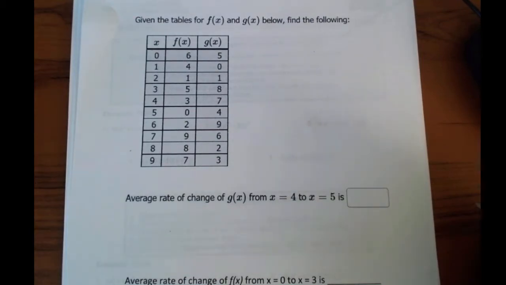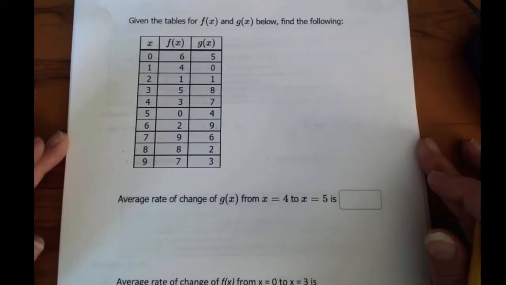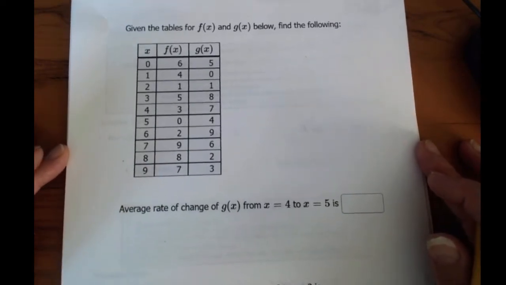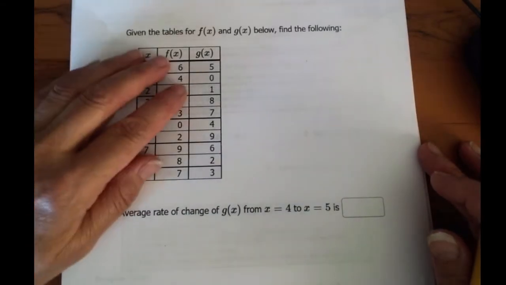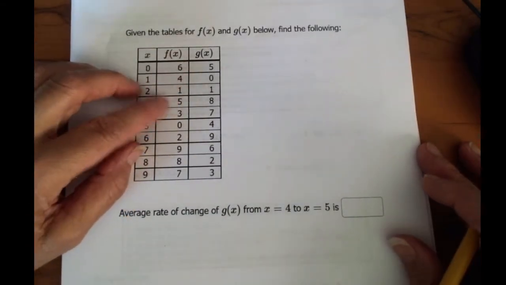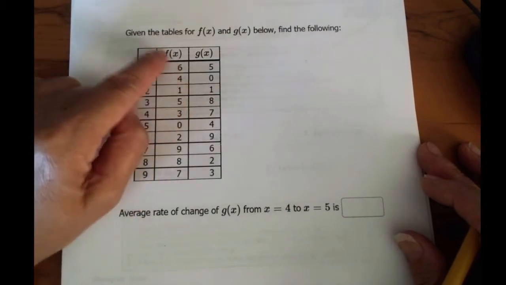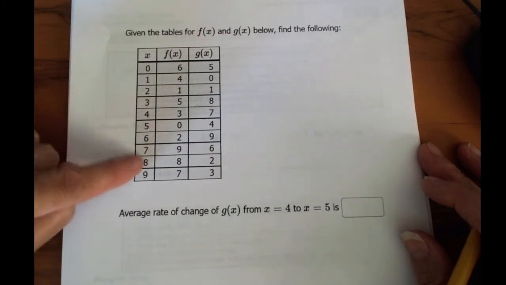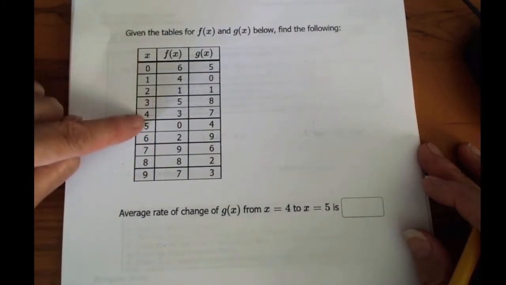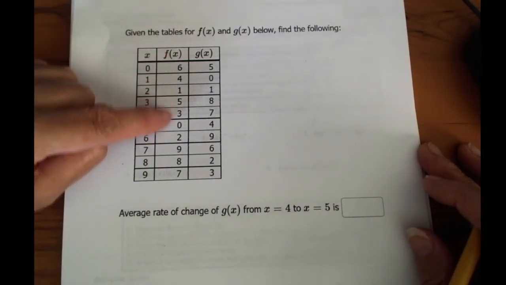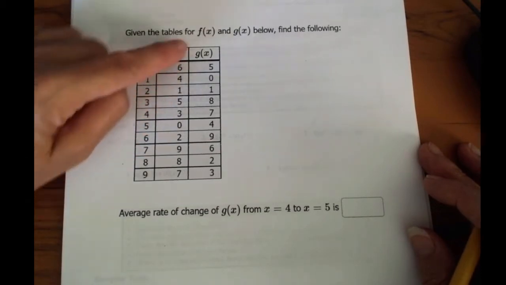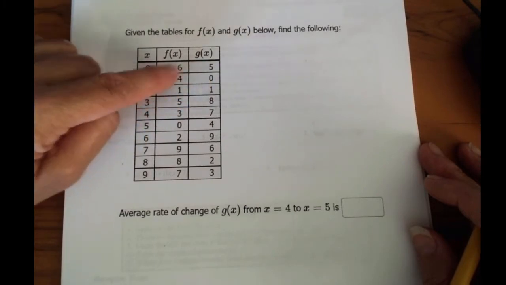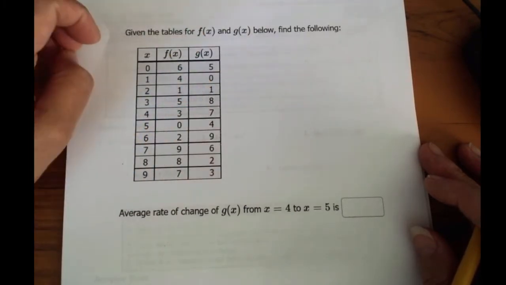In this video, we're going to do an example where we find the average rate of change of a function over an interval, given the function as a table. So table values, just like this. Notice how we've got this table for function f of x. We have our x column, which are our input values, and our f of x output values for function f. But then we also have the output values for function g. So we have two functions that are depicted in this one table.